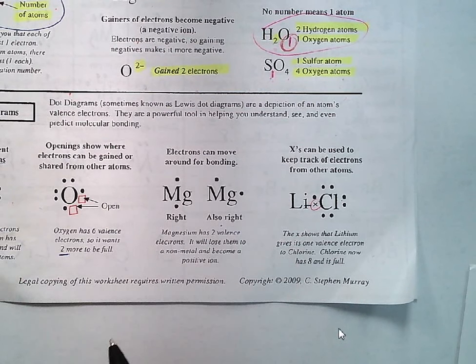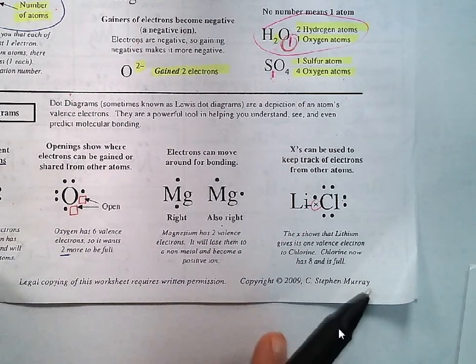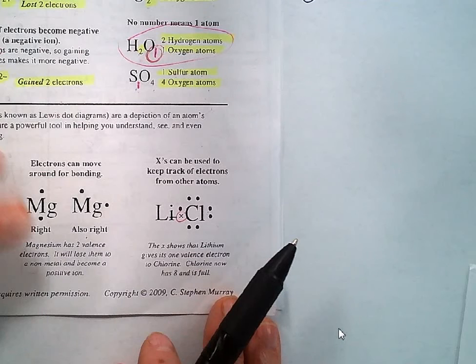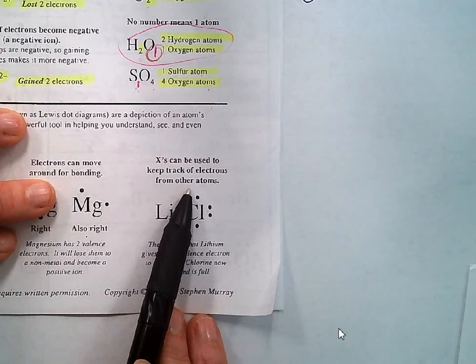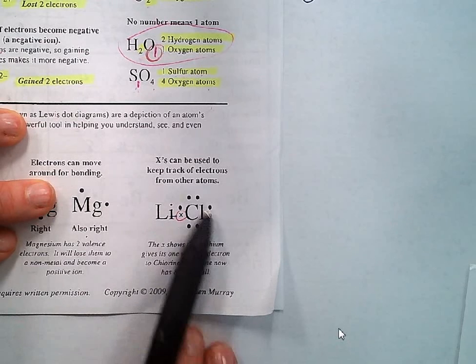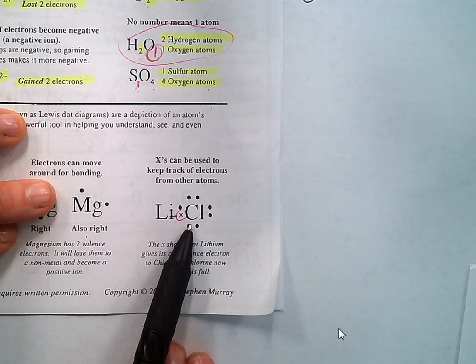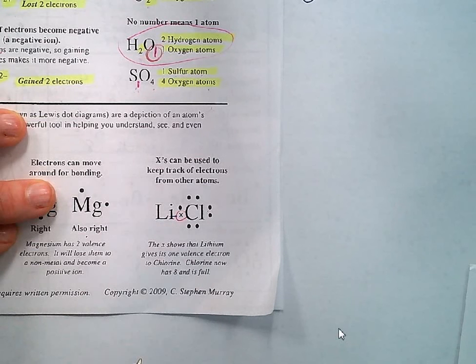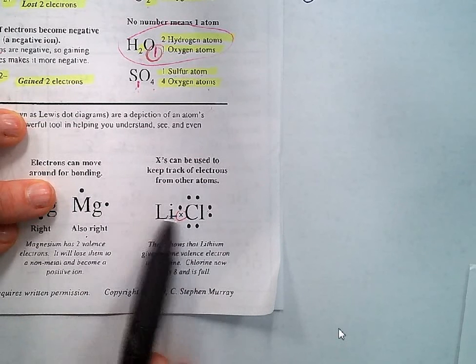And then over here, the X can be used to keep track of the electrons from other atoms. So you'll notice that chlorine has 7 and lithium has 1. So lithium is actually giving that electron away to chlorine, so it's noted with an X. That X is an electron as well, but it came from lithium.